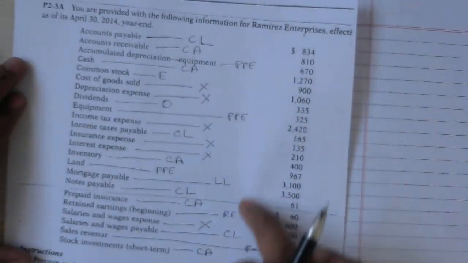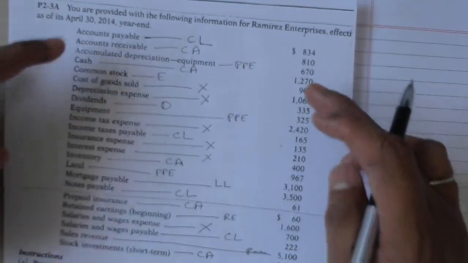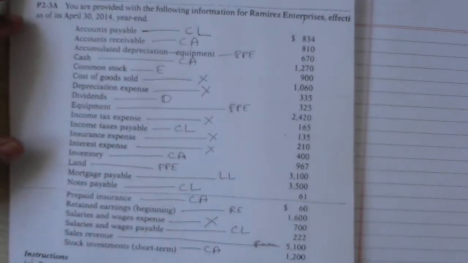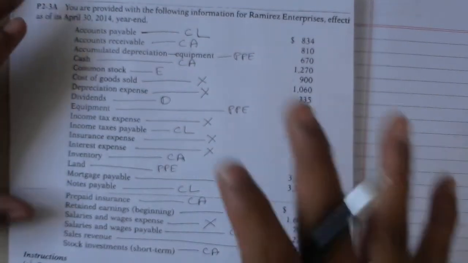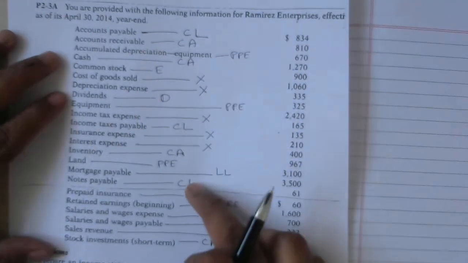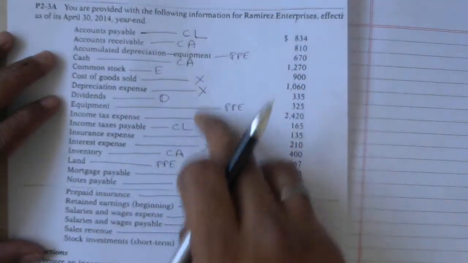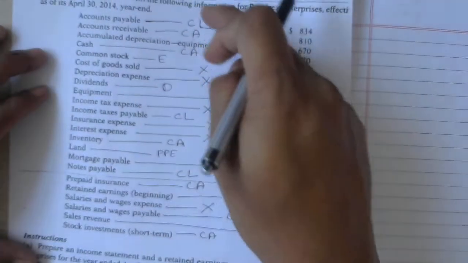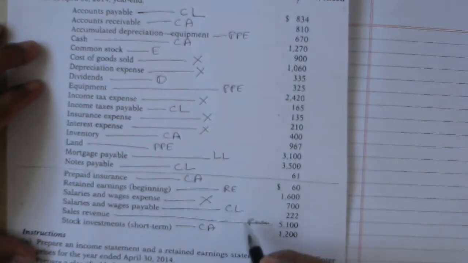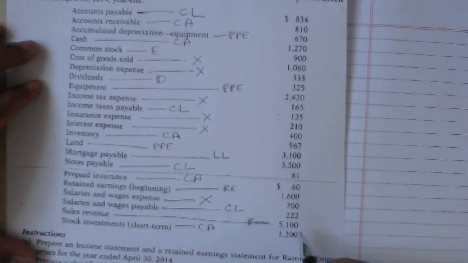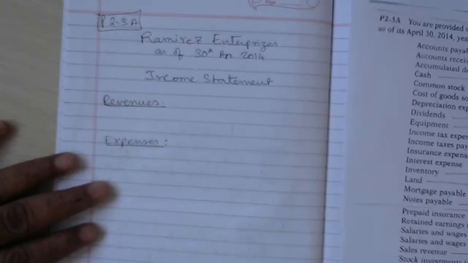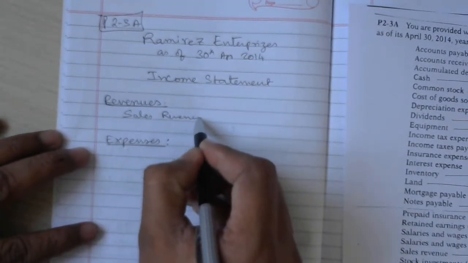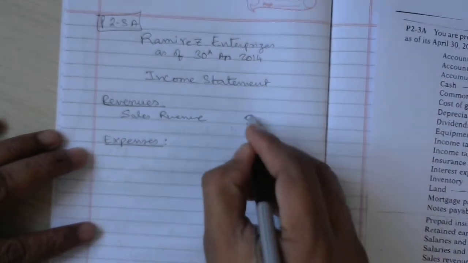This is the more important step in the problem. Once you have done this correctly, the rest of the things will be easy; it's just a matter of copying, writing and adding. So make sure that you know how to identify a current liability, a current asset, all these things. We are now interested in revenues, and if you go through all this again, there is only one revenue mentioned, that is $5,100 for sales revenue. So let's write that here. Sales revenue, and that is 5,100.